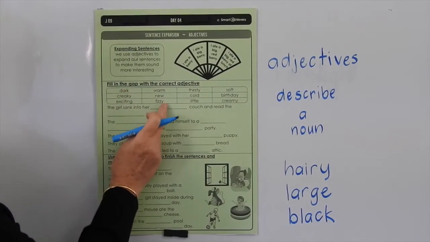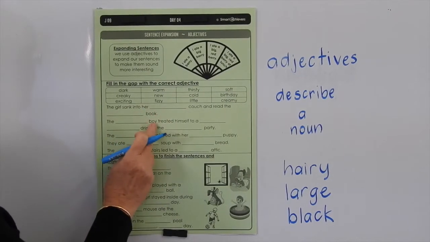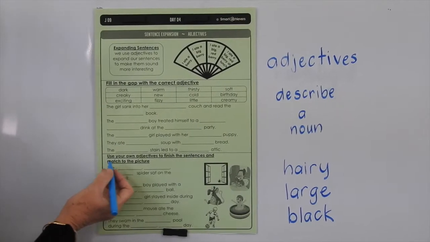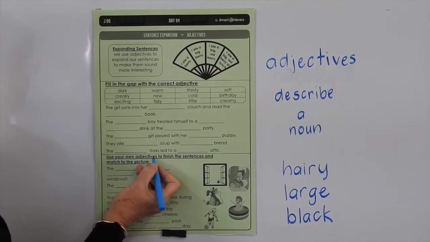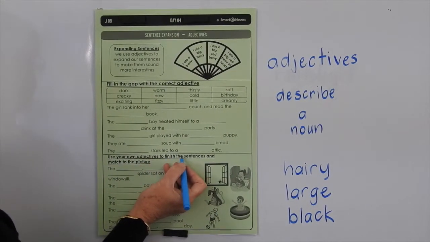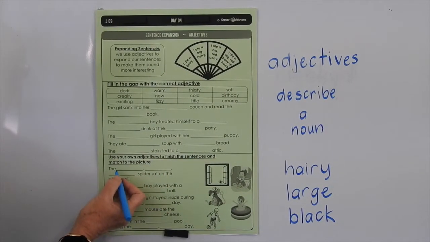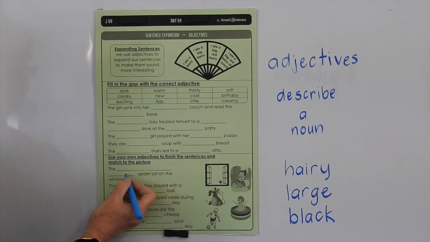So you've got to work out which words would fit in there, the best of these ones up here. Down the bottom, you have to use your own adjectives to finish the sentences and match to the picture. So the first one says, the something something spider sat on the windowsill.